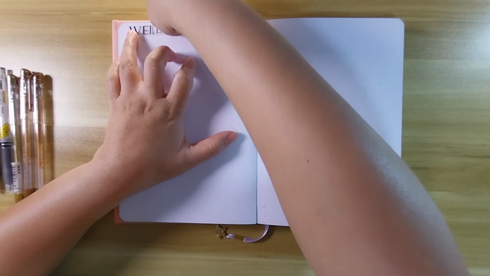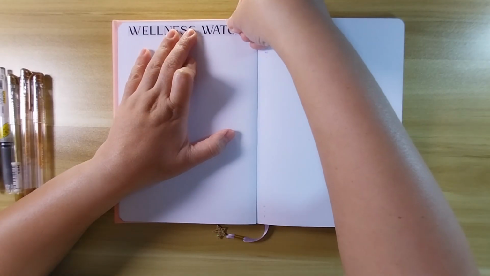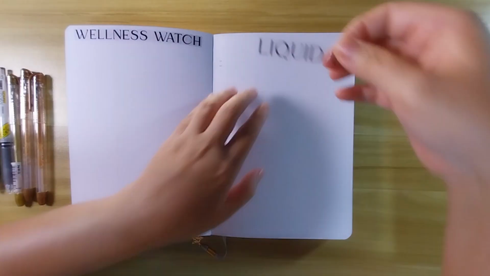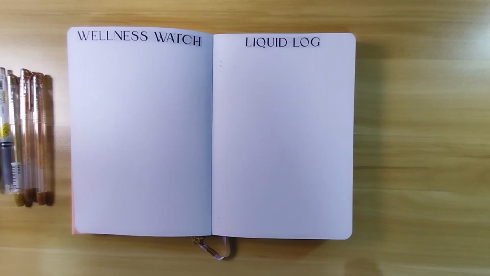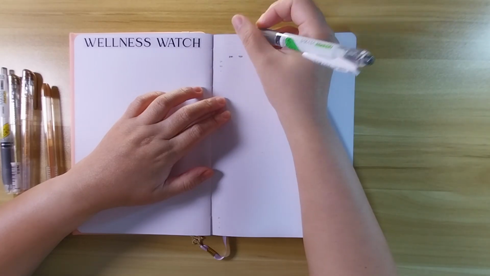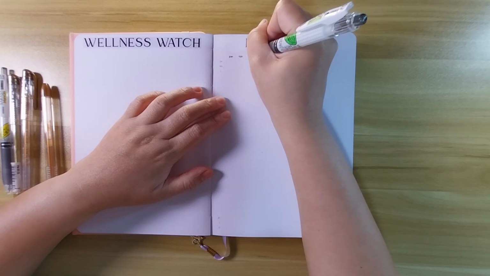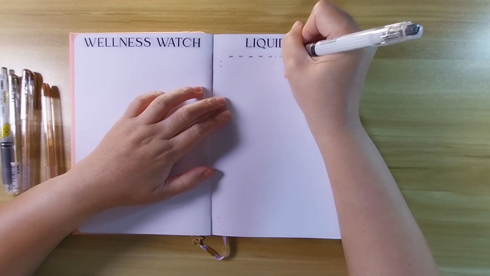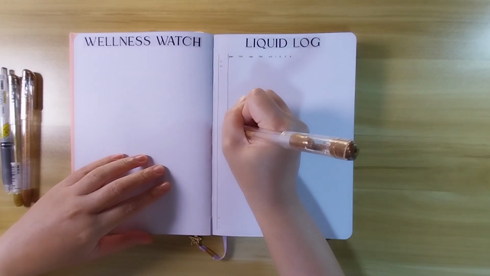And then the next page is called Wellness Watch. This is where I'll keep track of anything health related throughout the month, whether I'm feeling under the weather or dealing with any aches and pains. And then the next page is the liquid log. Two of my intentions this year are related to liquid intake: one is to drink 2 liters of water each day, and the other is to limit my coffee consumption. So I created this page to help me see if I'm following through with those intentions.